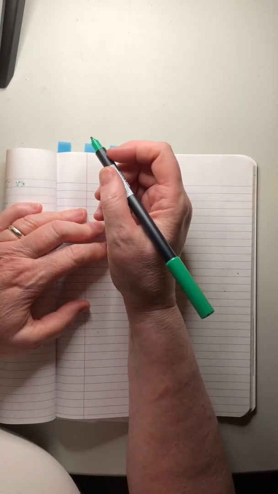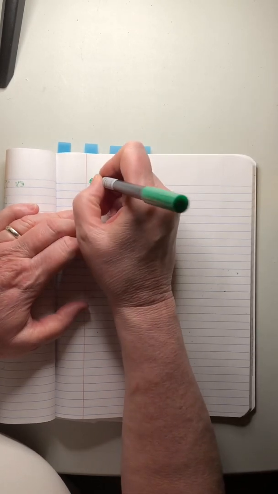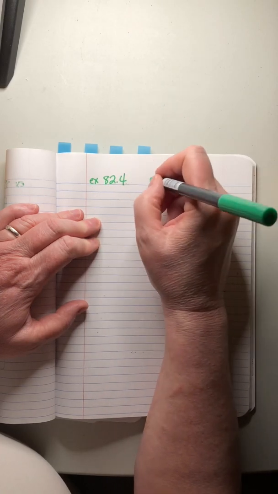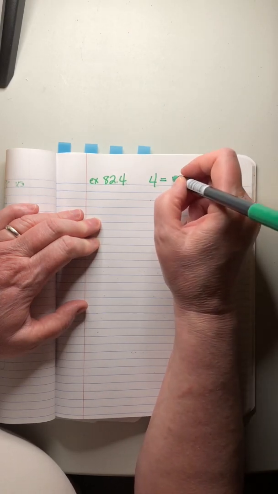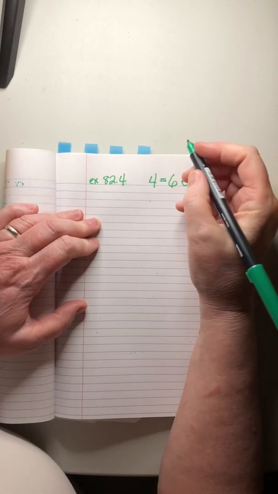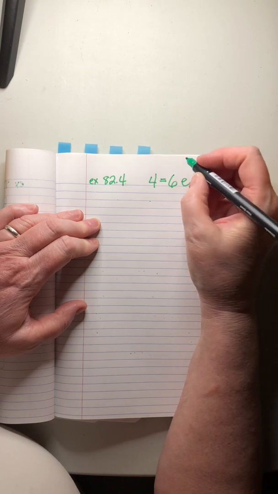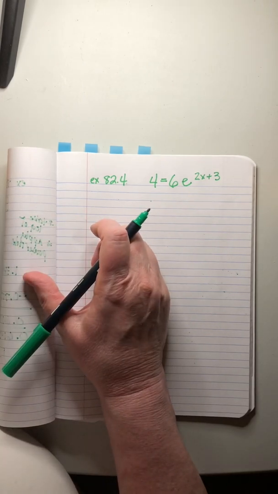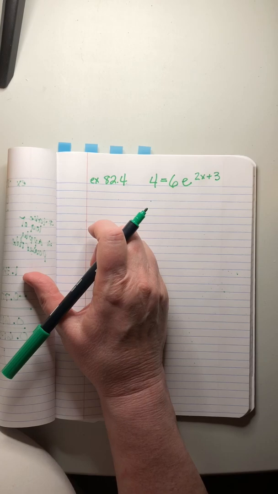Okay, one more. These are kind of fun, aren't they? Because it's like, ooh, it looks like it's going to be such a hard problem, and then you just cleverly trick it into working nicely for you. 82.4. Solve 4 equals 6e to the 2x plus 3. Oh, okay, well, that's fine. That's what we're starting with.